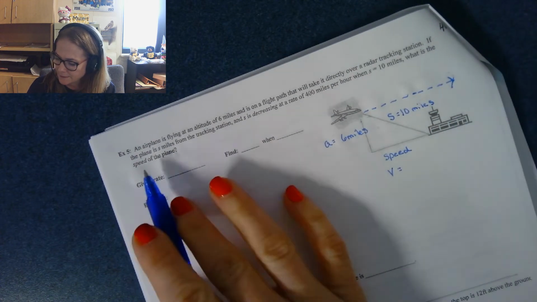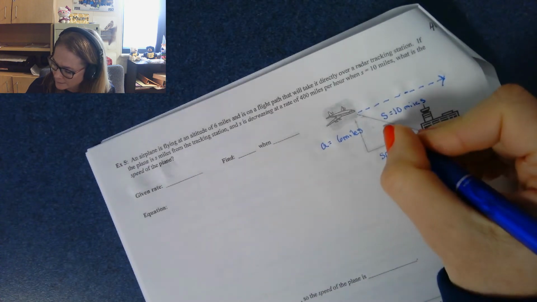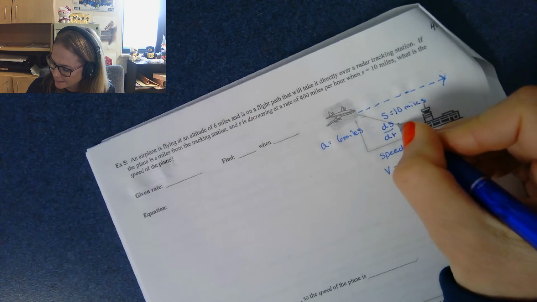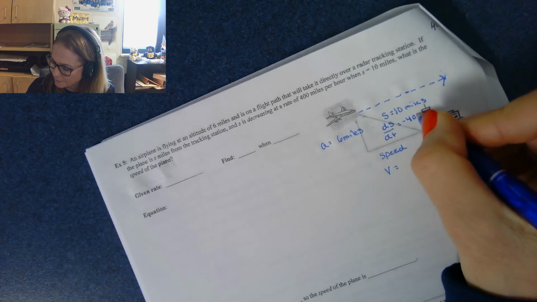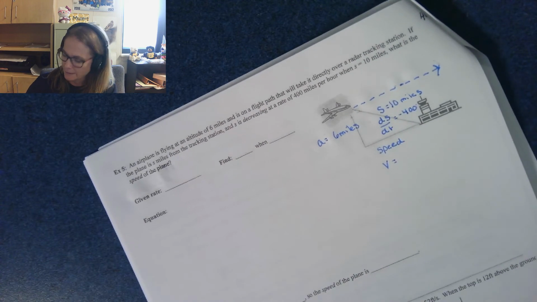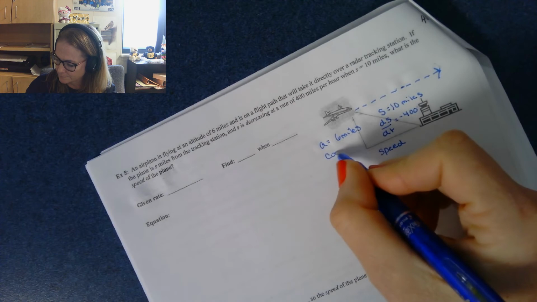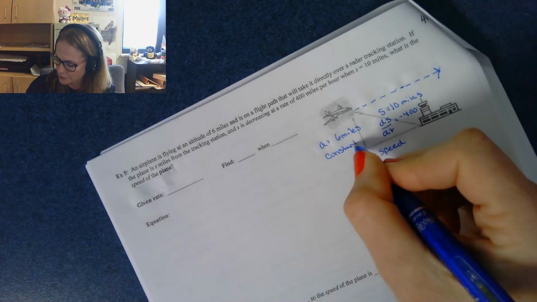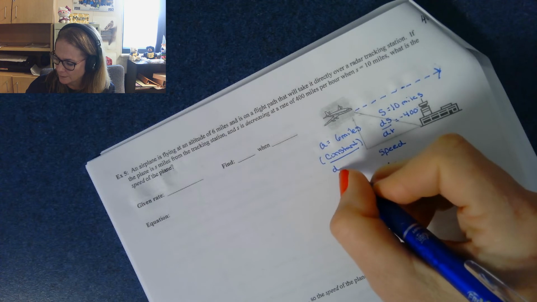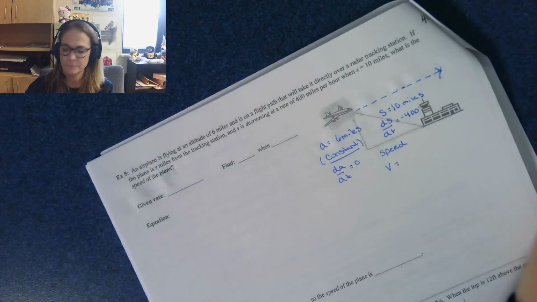S is decreasing at a rate of 400 miles per hour. That's a rate, so we'll write ds dt right here. Decreasing is negative, so I'm going to put negative 400, and I'm not going to put units here because I'm out of space. I'll make sure I put them in my complete sentence. Important to note, the altitude is a constant. The altitude is not changing. If you were asked how the altitude is changing, you would say 0 here.